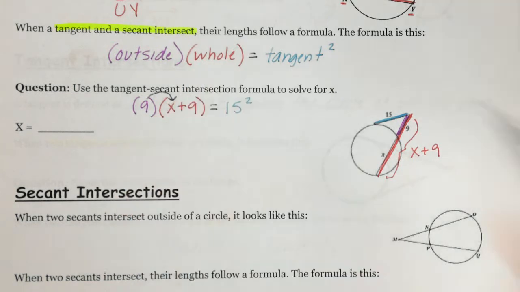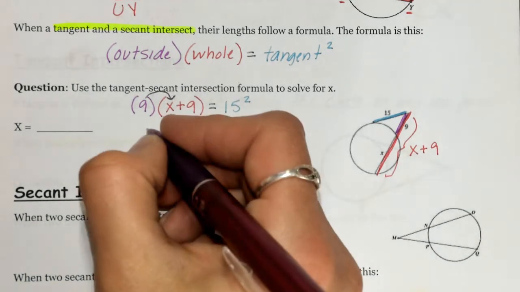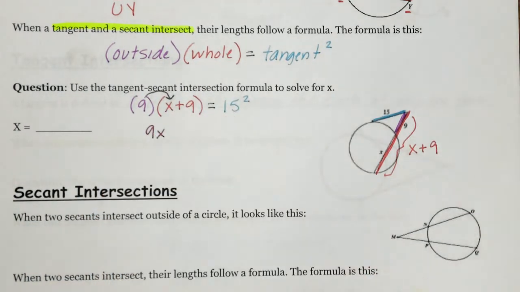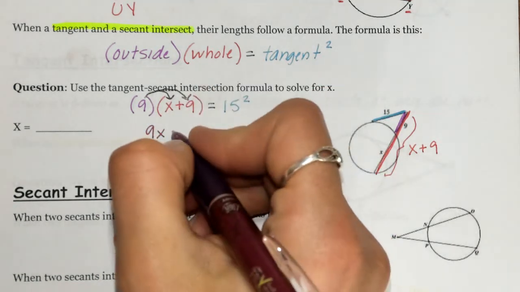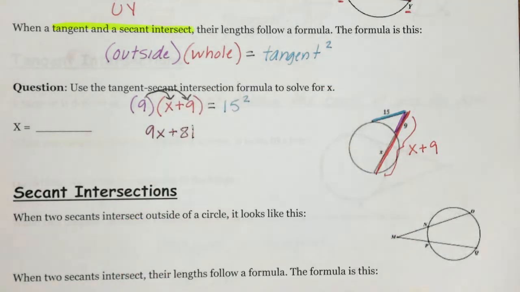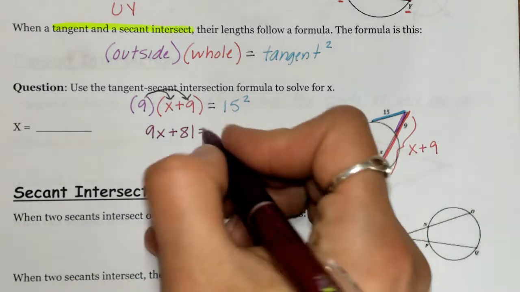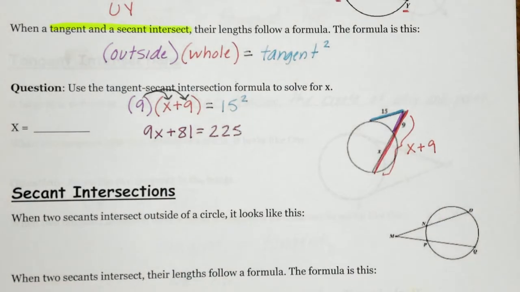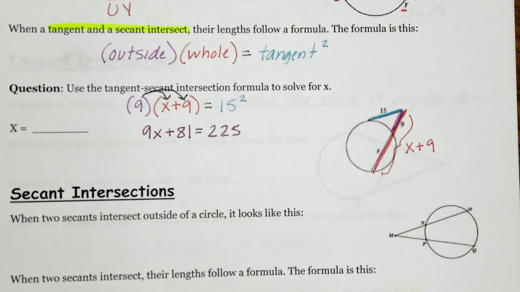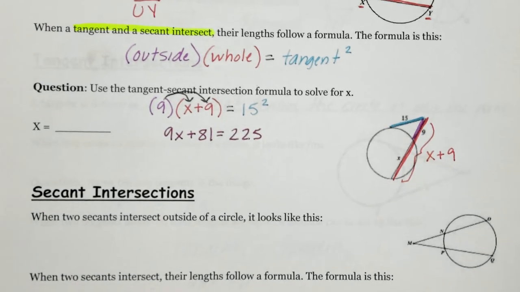That 9 times the x is going to give me 9x. I'm going to distribute that 9 times the positive 9, giving me a positive, or plus, 81. On the other side, I have 15 squared. 15 squared, we should have our squares memorized, is 225. Now the rest of this you should be able to do on your own.